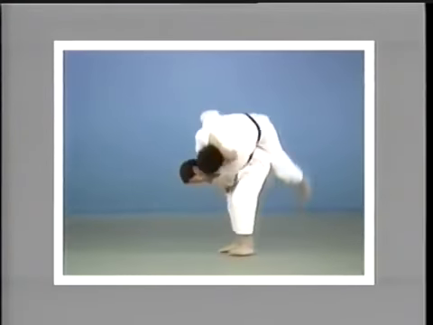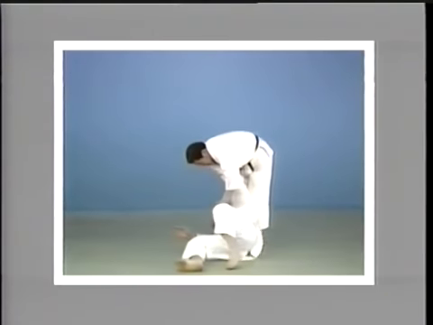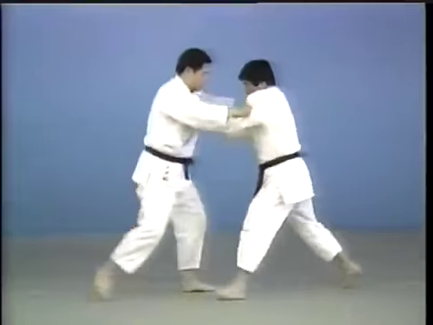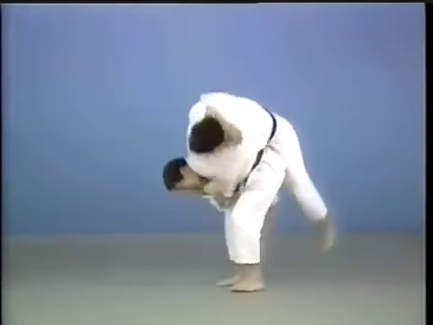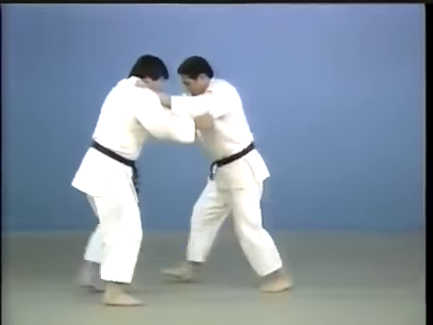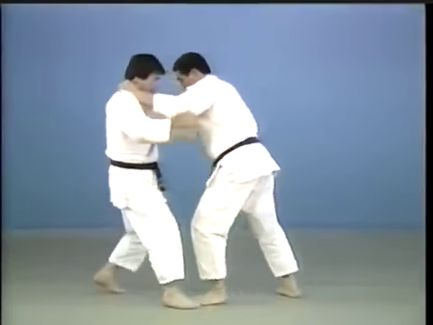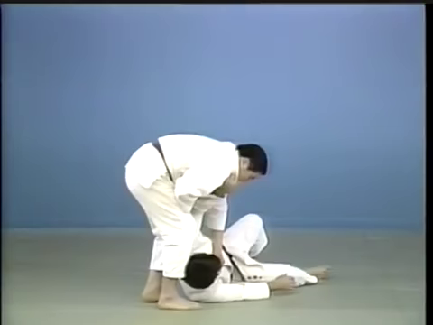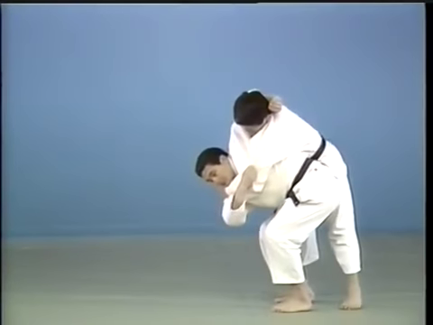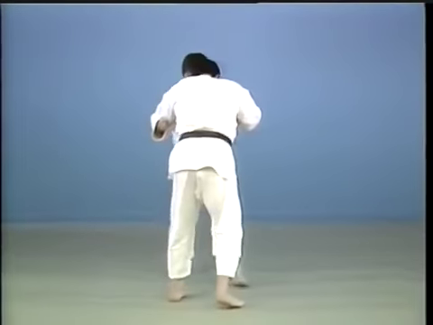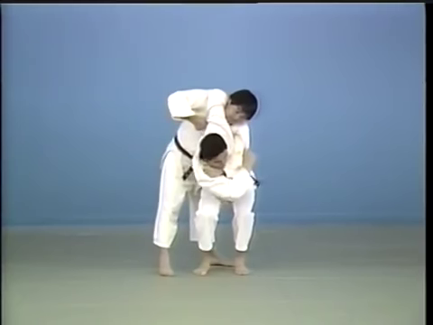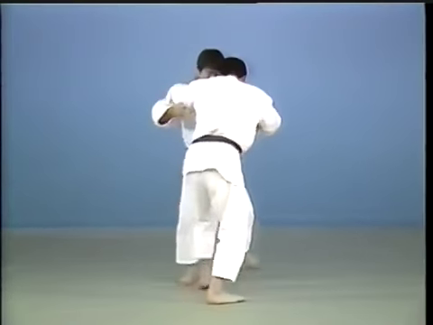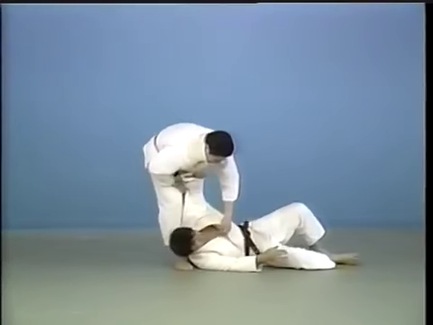Koshi guruma. In koshi guruma, you grasp your opponent by the neck and throw in a twisting motion with him on your hips. Control your opponent by holding his neck. Place your waist deep under him and push to the side. Koshi guruma must be executed by holding your opponent's neck.